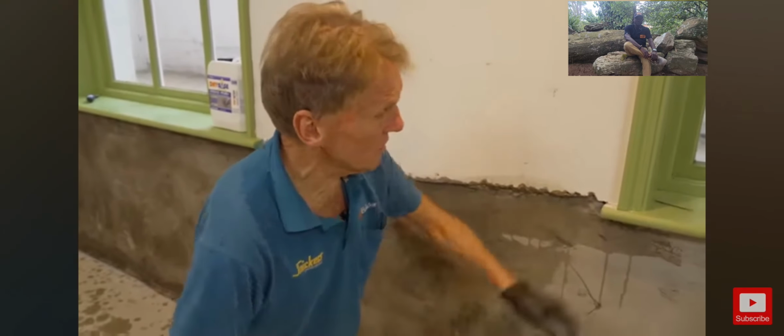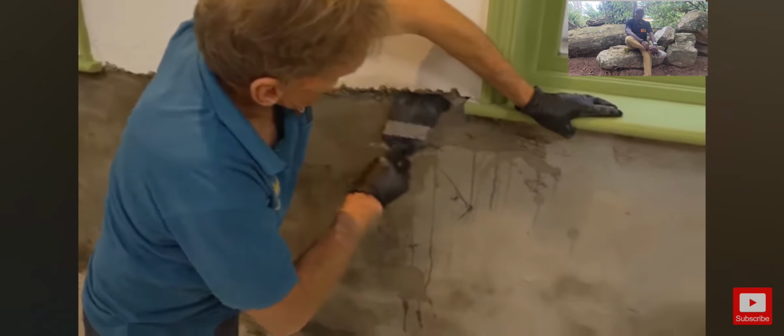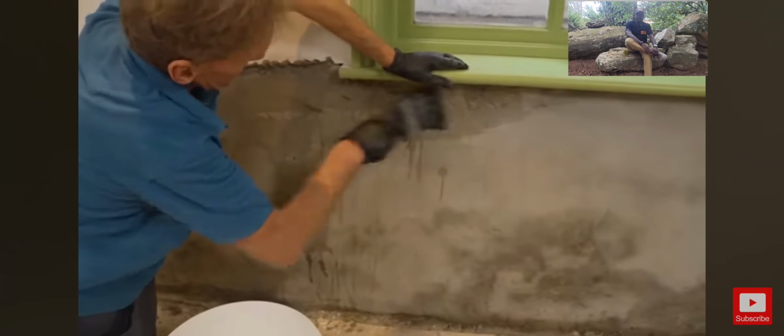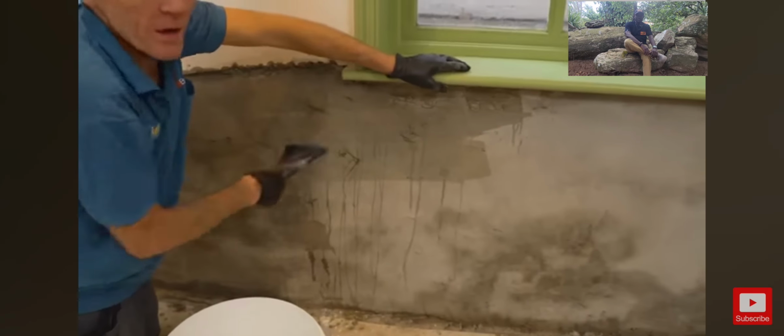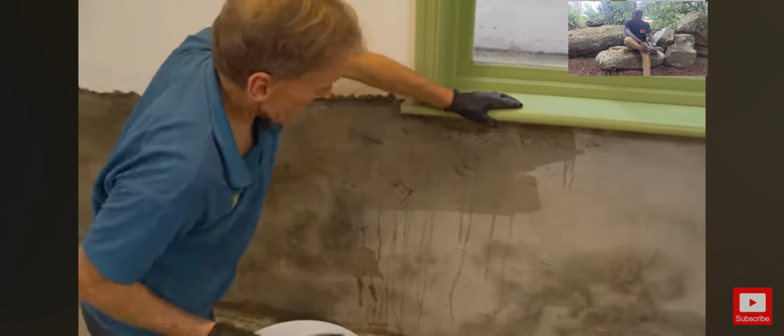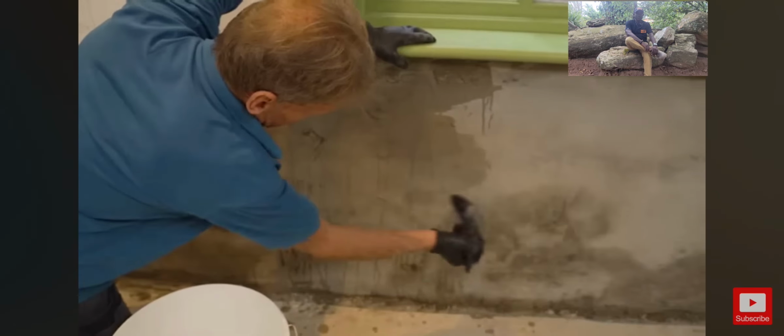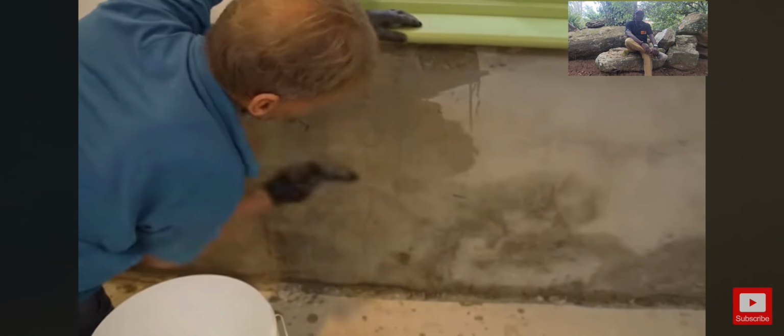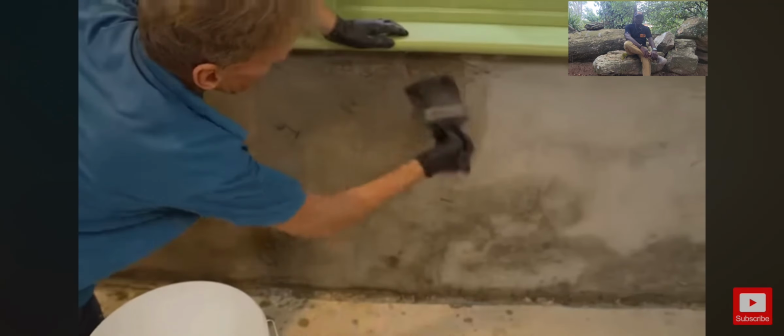But you can use this above ground, by the way. When I said you can use it below ground and you might use the water-based mix above ground, there's no harm in using the polymer one above ground. It's a great product, and it does a better job.